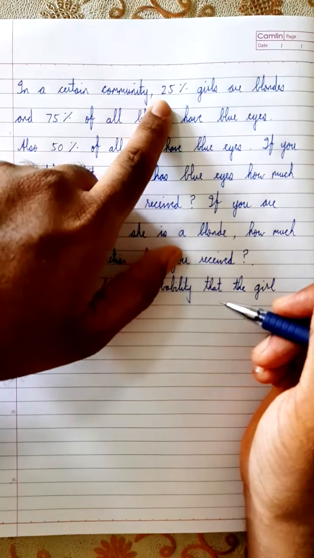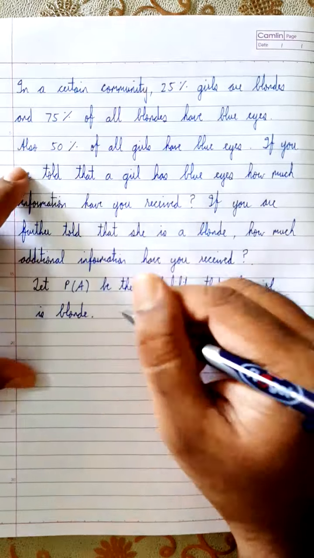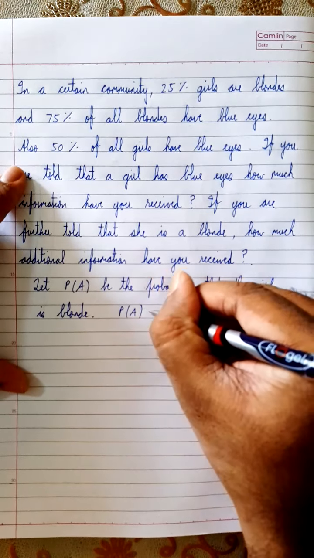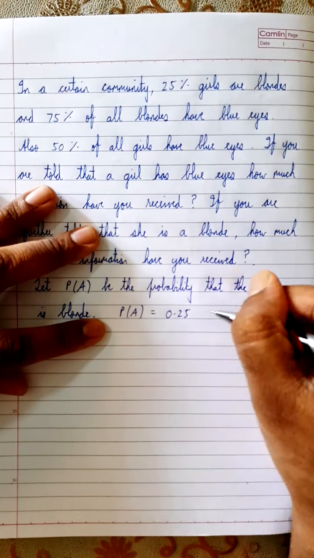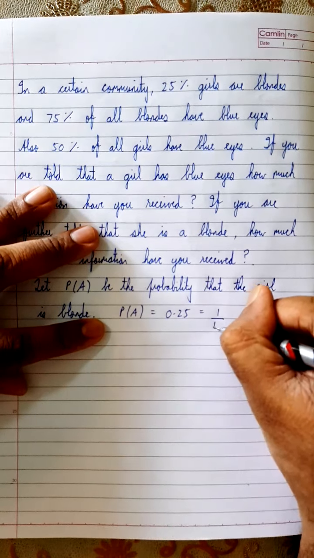Therefore, we know that 25% of girls are blondes, right? So P of A is equal to 25%, which is 0.25. Or you can also write it as 1 by 4.